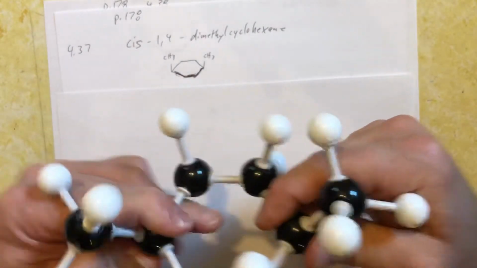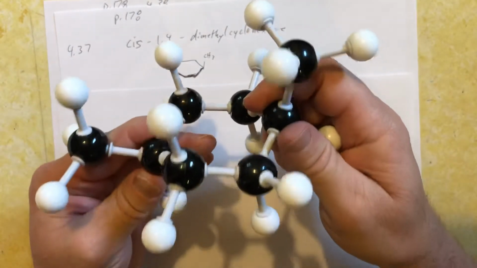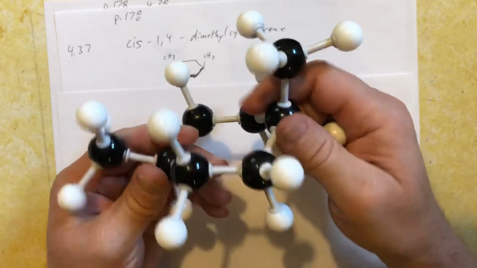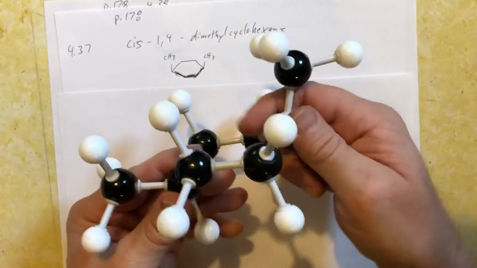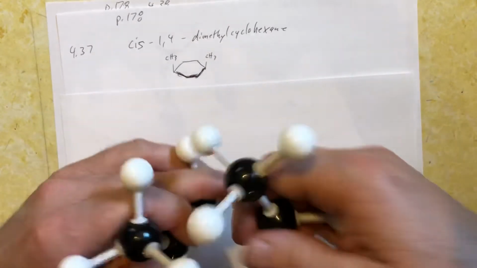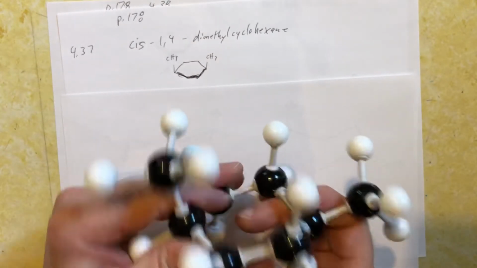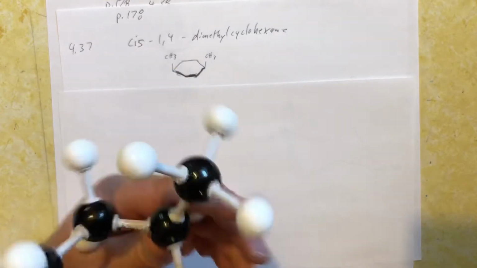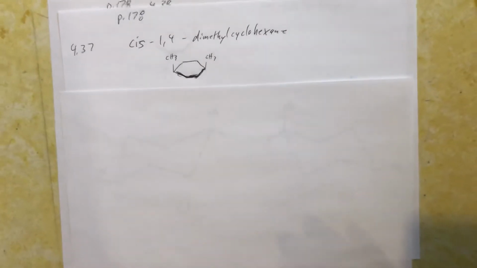But what about this one? Well, it's kind of the same thing. Either this is up first and that's down, or this is up and this is down. It's the same thing, but backwards. In this case, you could flip it around. It's the same thing. Be careful with that, though.